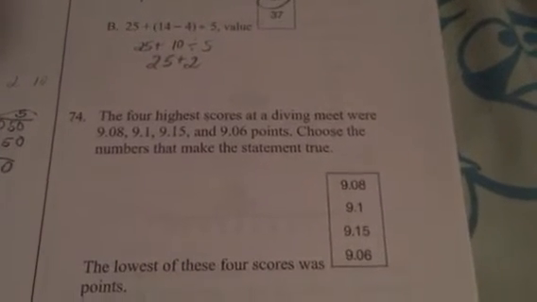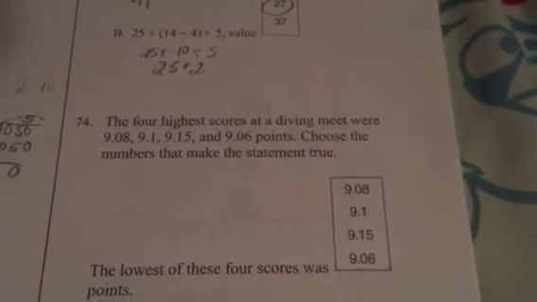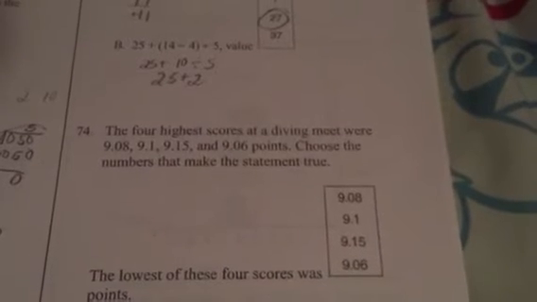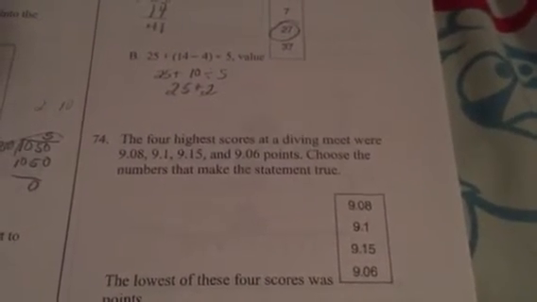Number 74. The 4 highest scores at the diving meet were 9 8/100, 9 1/10, 9 15/100, and 9 6/100 points. Choose the numbers that make the statement true.